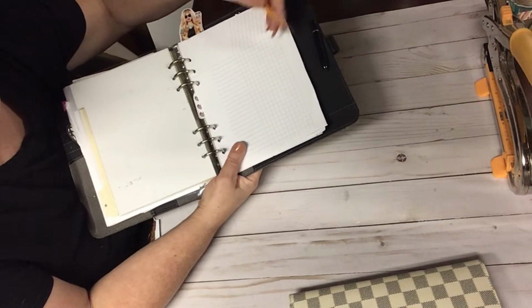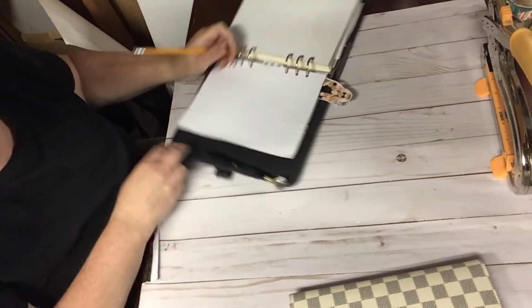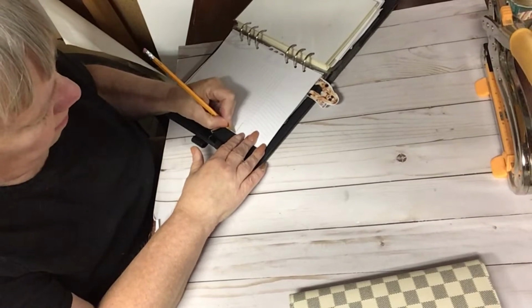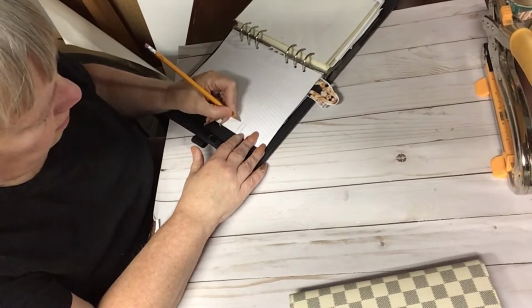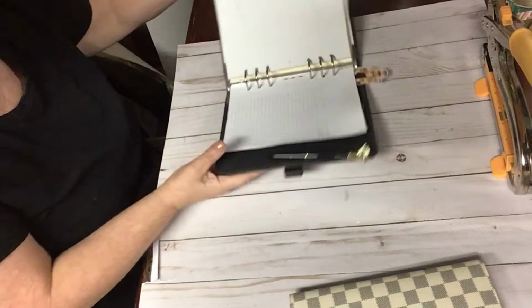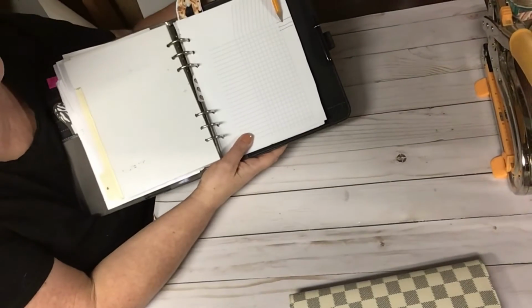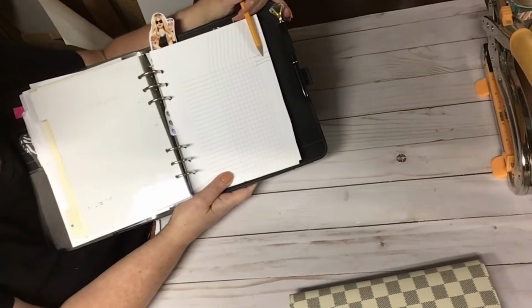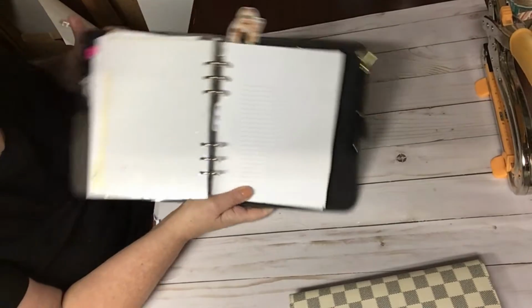The only thing it doesn't have is, and I'll put one in here, a couple in here, the lines need to go all the way across, right here, for me.